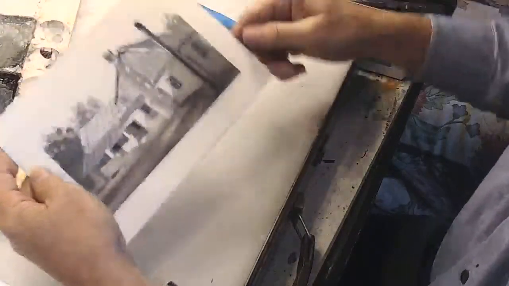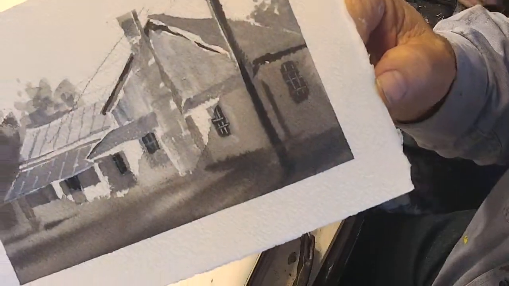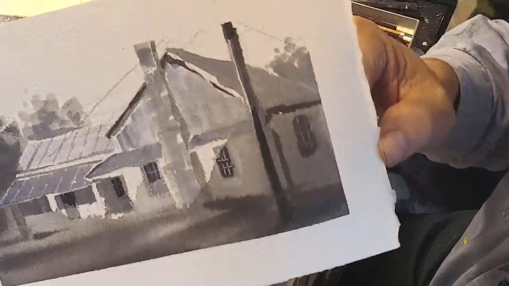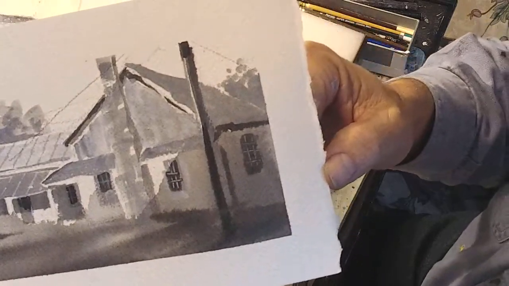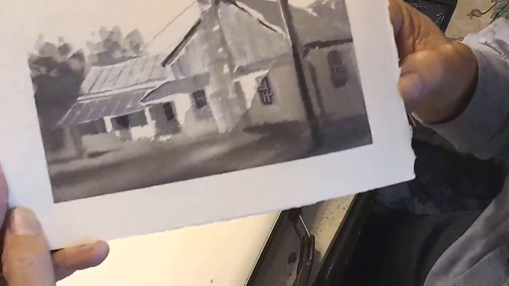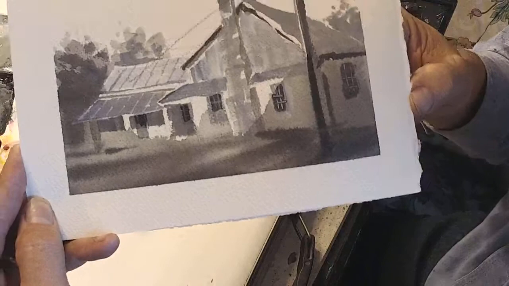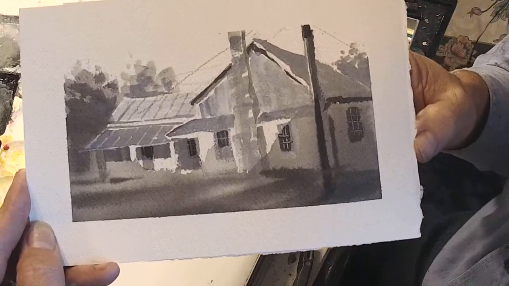Back to my more normal painting practice there. That has a nice little feel to it, don't you think? Yeah. Let me see. I'm going to learn how to get this straight for you guys here in a second. Oh, went the wrong way. There we go. Okay.